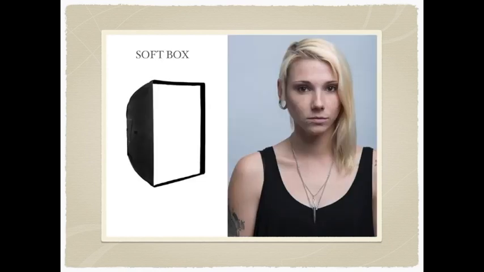This is the softbox. Very soft. Take a look at the shadow there and the highlight. Very soft. And then this is another type of softbox, but it's long. It's called a strip box. So it also gives an interesting look.